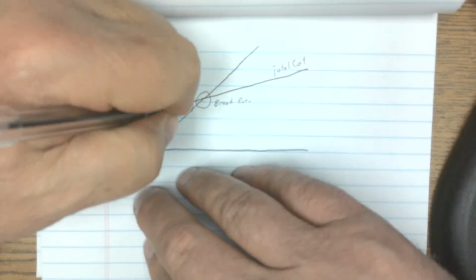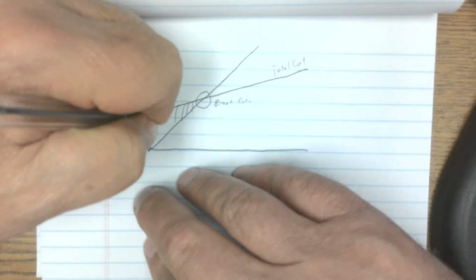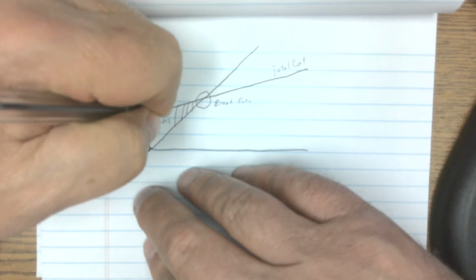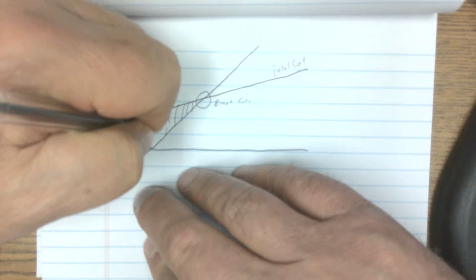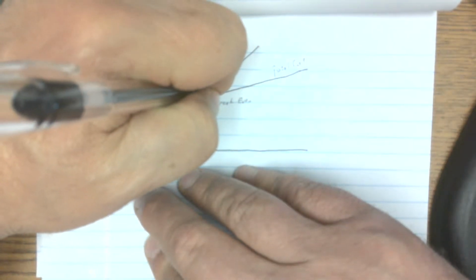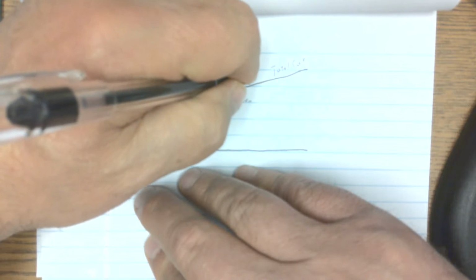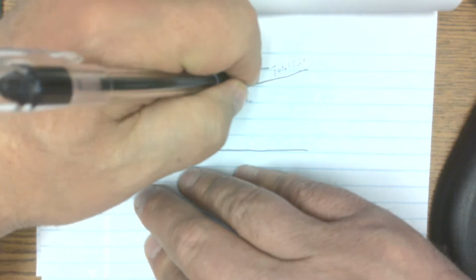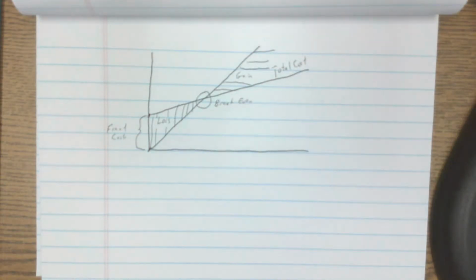And this will be loss down in this region. And up here will be gain. All right. So that's the basic graph of what's going on.